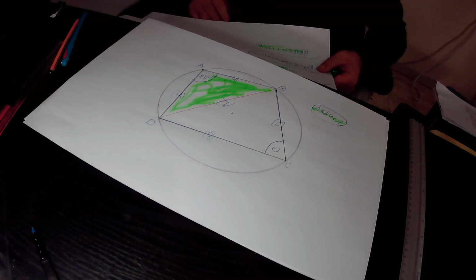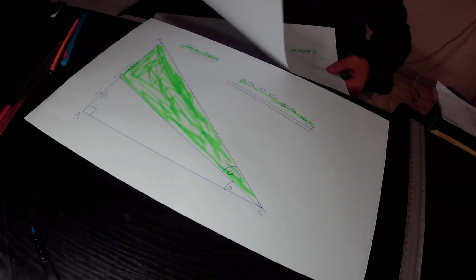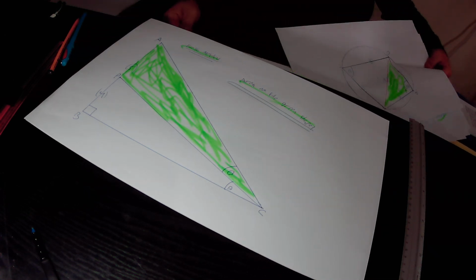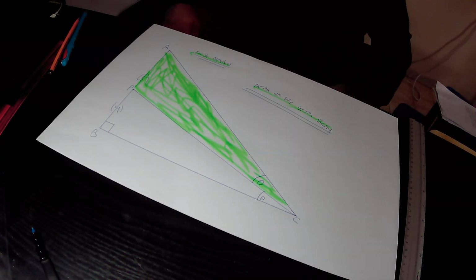So in the next step, I'll present to you the second question of this lecture. We answer the second question. In the second question, our task is to find out the area of this green shape.